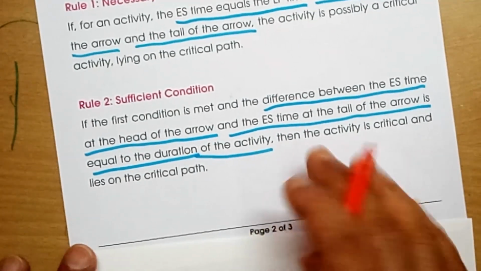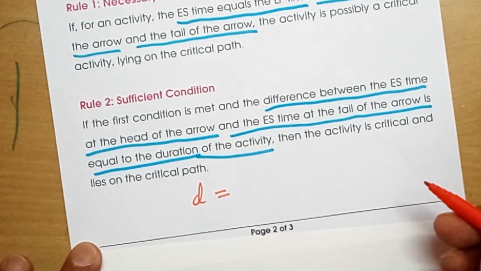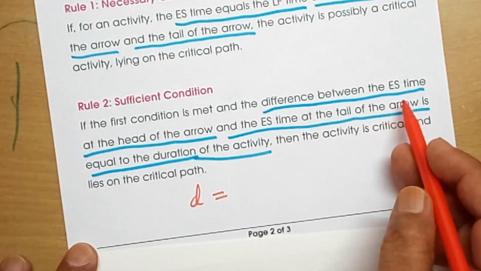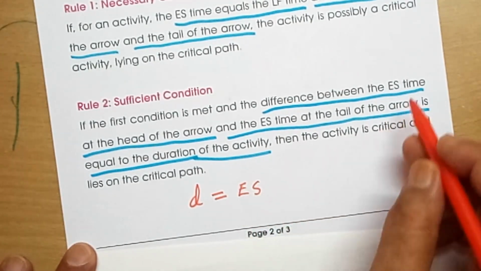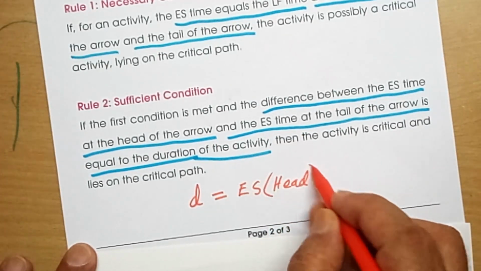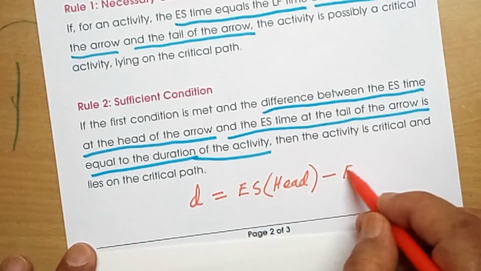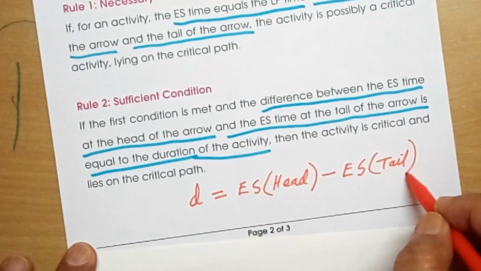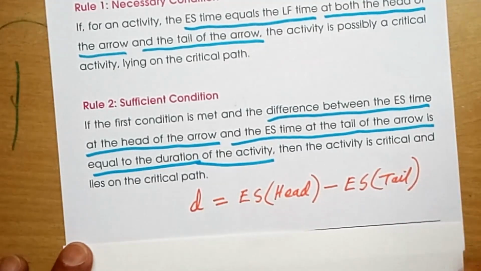That means in short we can write duration of activity equals earliest start time at the head, ES at head, minus earliest start time at the tail of the arrow, ES at tail. So this is the sufficient condition, or you can say rule number 2.